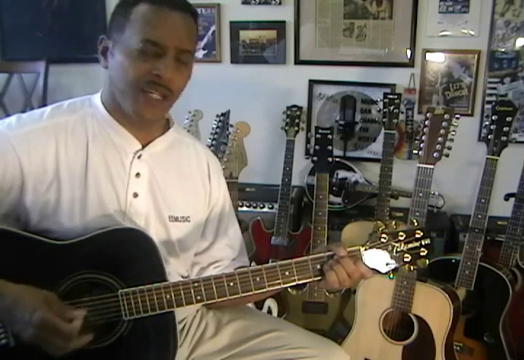So it would count like this: 1 and 2 and 3 and 4. Again, that's 1 and 2 and 3 and 4. Now you hear that in rock music a lot. Sometimes they'll mute it a little bit and it goes like this. Or they'll use fifths. We're using full chords. Just like that. That was 8 strums, and they're all down.